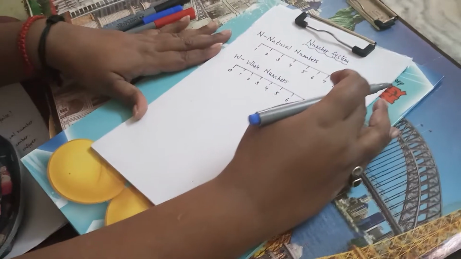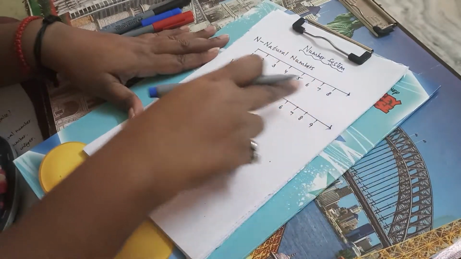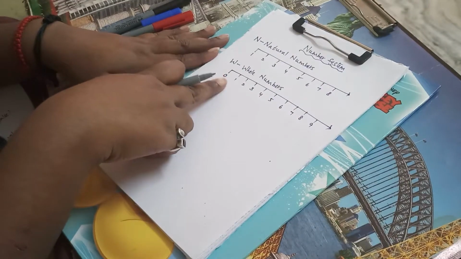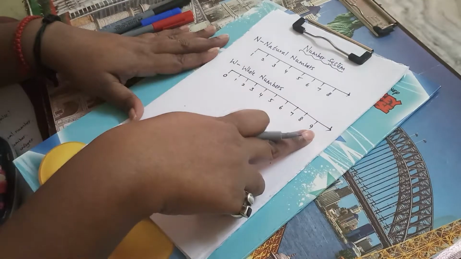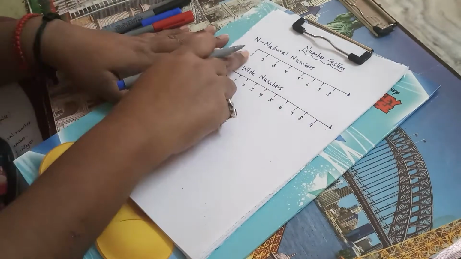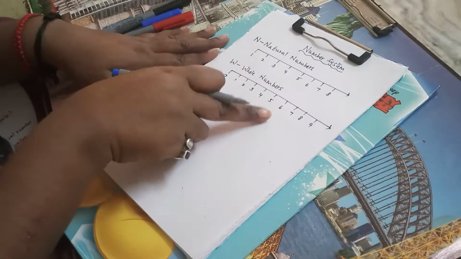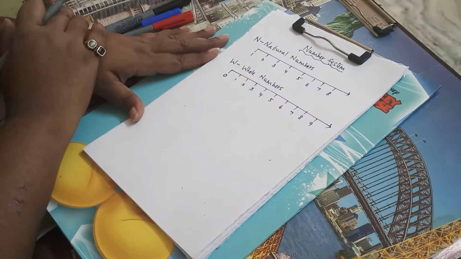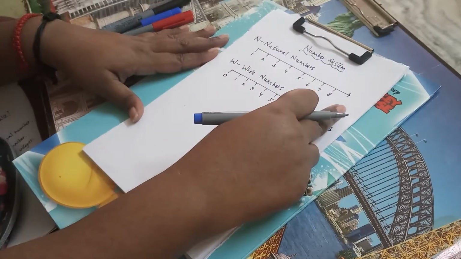Now from these two collections, you can easily see that all the natural numbers are in the whole numbers collection. So all natural numbers are whole numbers, but the converse is not true. All whole numbers cannot be natural numbers. Why so?